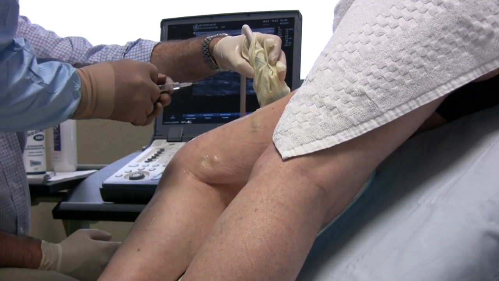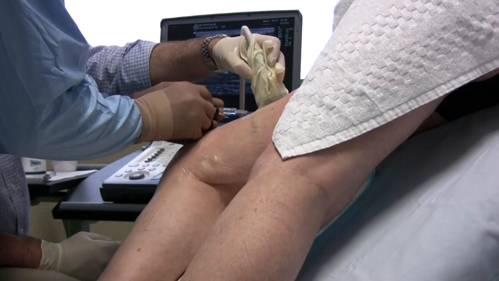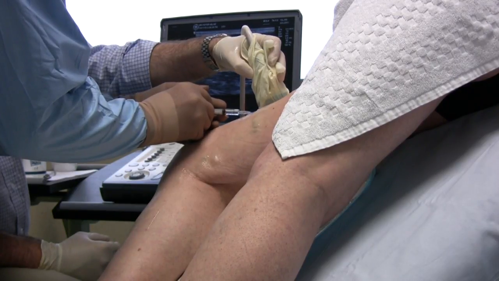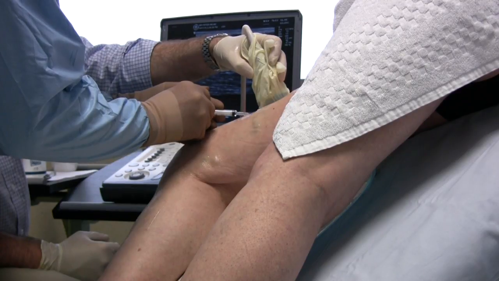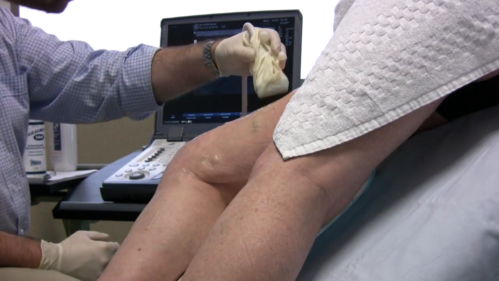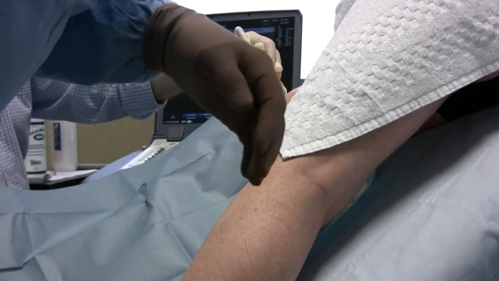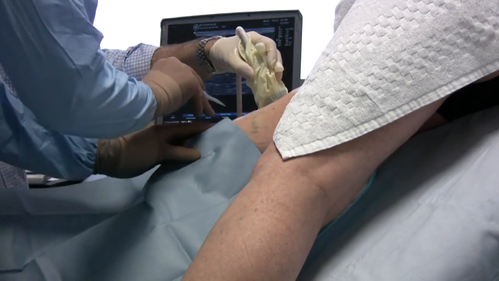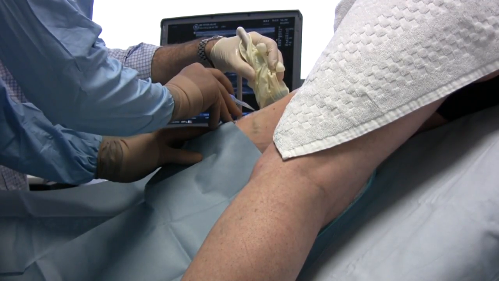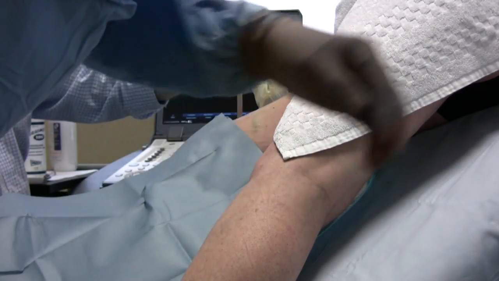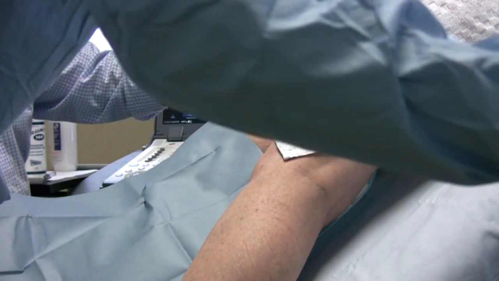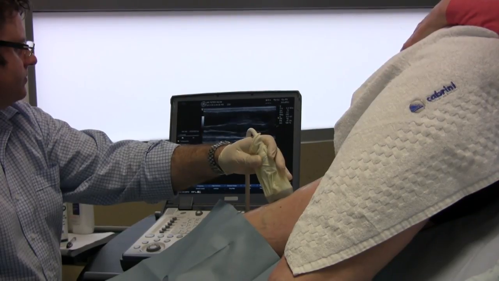Having decided the appropriate point of entry, a local anaesthetic is introduced over the vein to be accessed. The next part of the procedure is to make a small incision to admit the access gear. Following this, a needle is introduced into the vein.